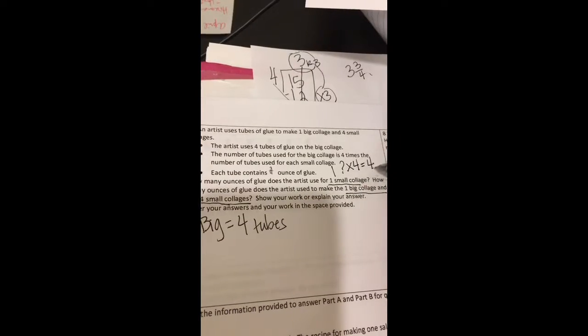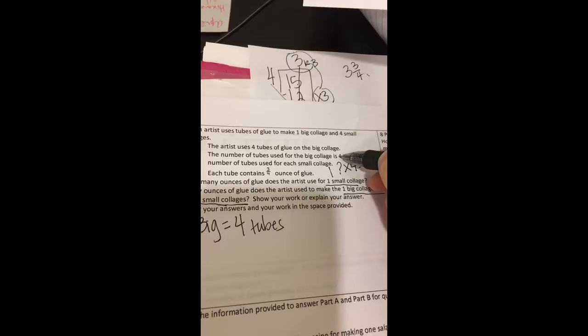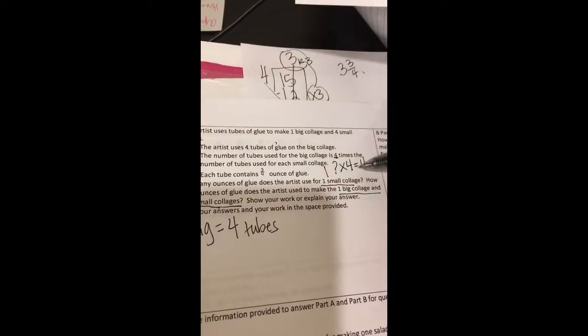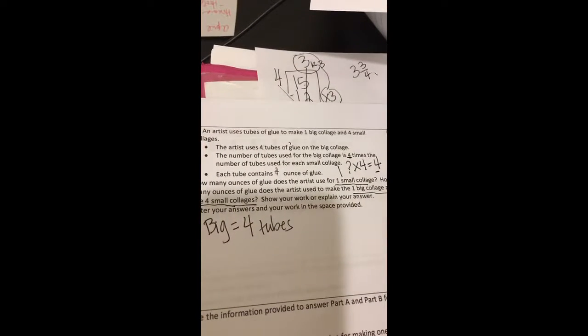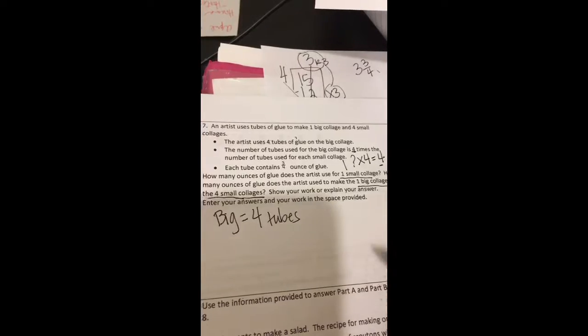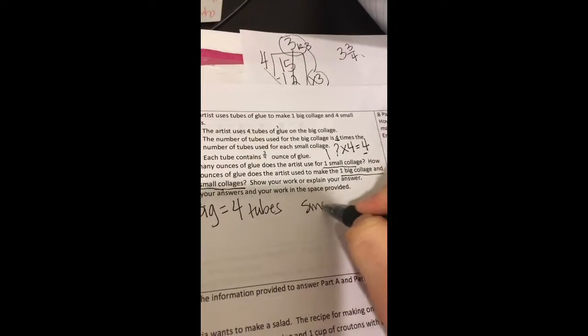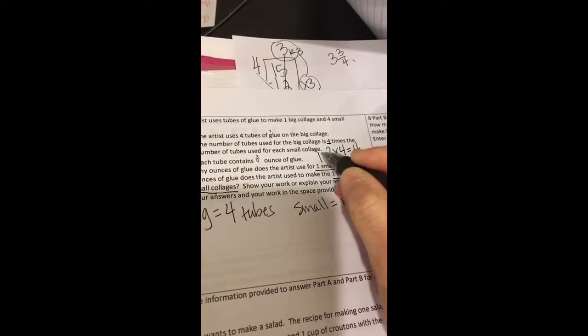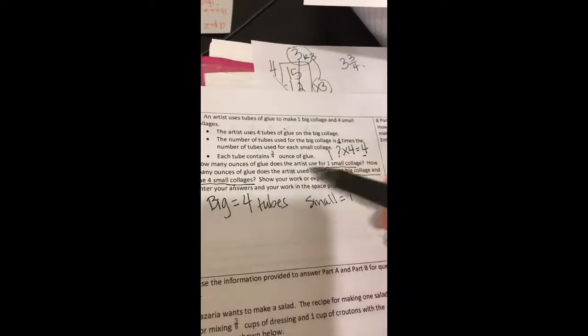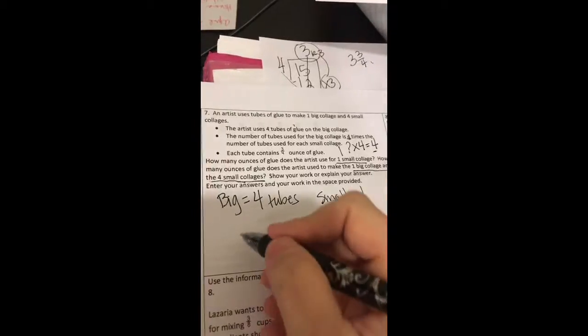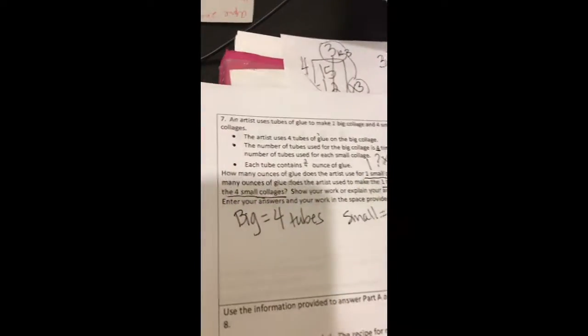So this step is division. What times this number is going to give us this number up here, 4. So in this case, it's just 1. So we would say, all right, small collage only takes 1. Okay, so then we go about answering our question. So first, for the small collage, I'm going to move to another sheet of paper because I'm going to run out of space.